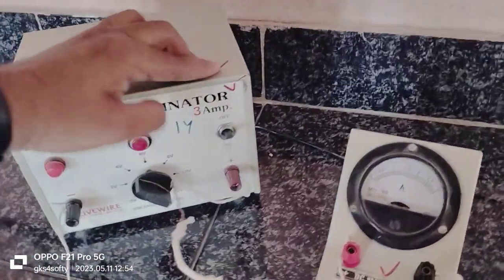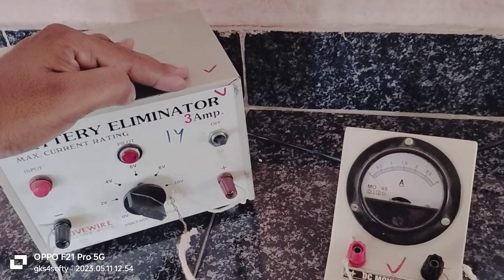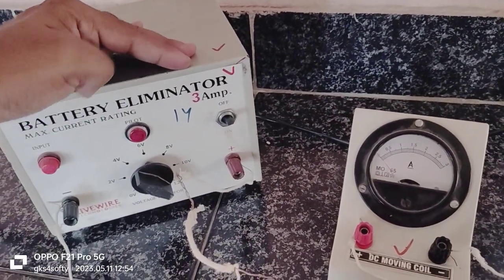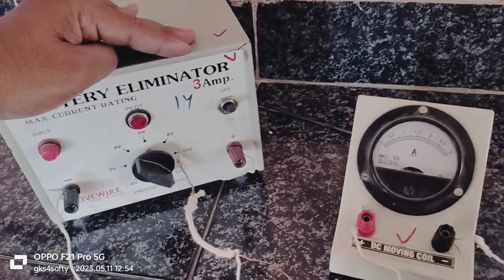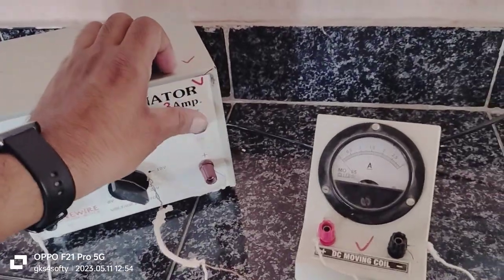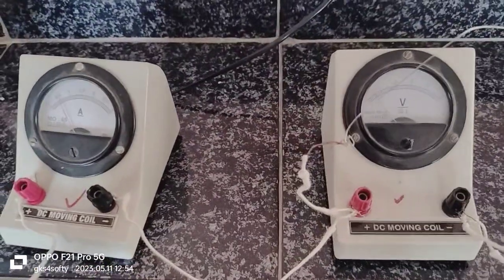Before that, the circuit should be switched off for some time, either 30 seconds or 1 minute, so that the effect of temperature or heating can be ignored or avoided. Then switch on the circuit and take the observation.